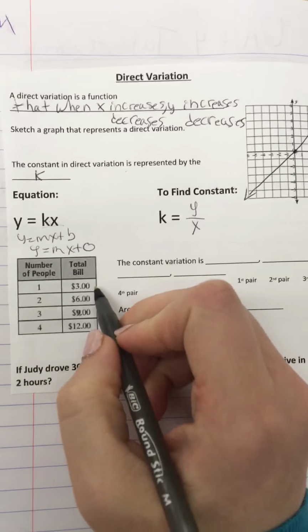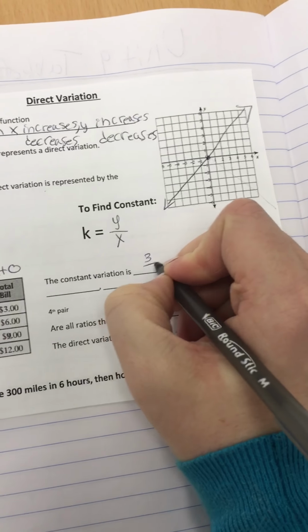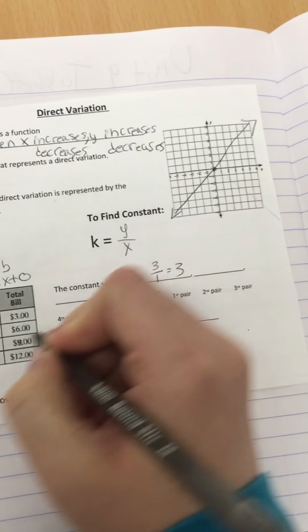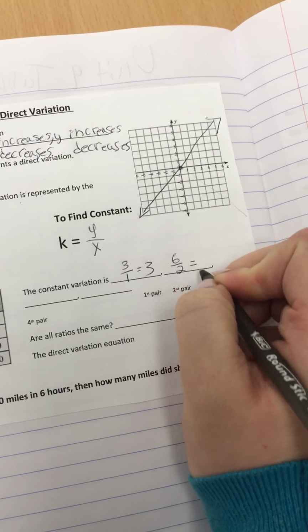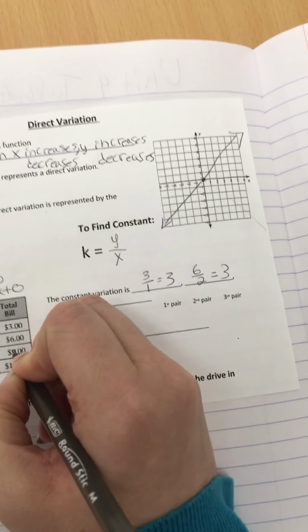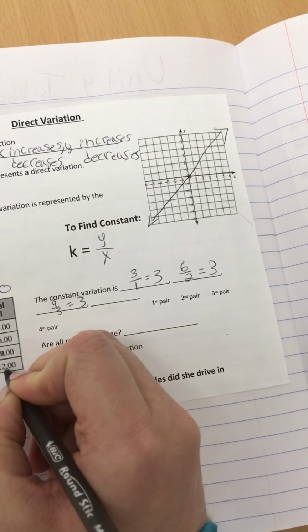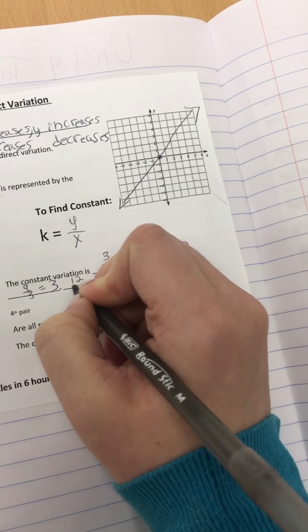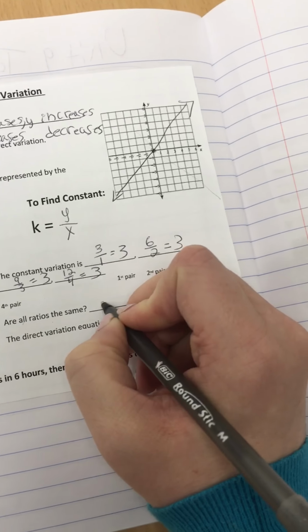So let's look at an example. I'm going to do 3 divided by 1, which is equal to 3. 6 divided by 2, which is equal to 3. 9 divided by 3, which is equal to 3. And 12 divided by 4, which is equal to 3. So all the ratios are the same?